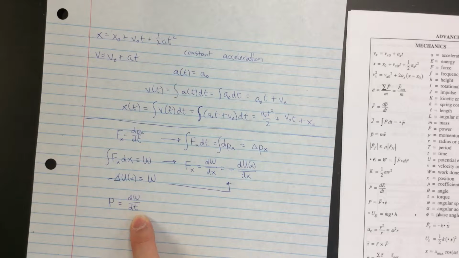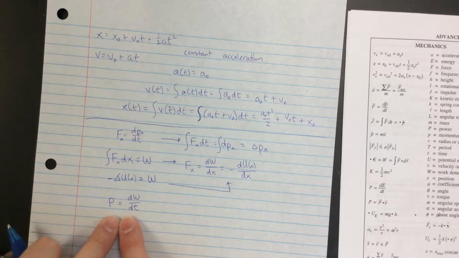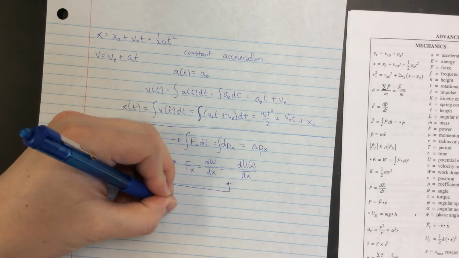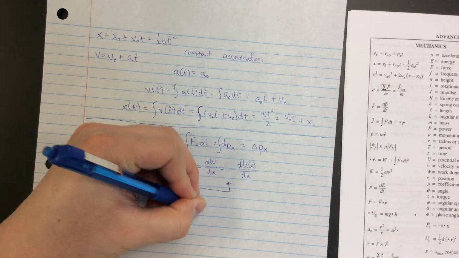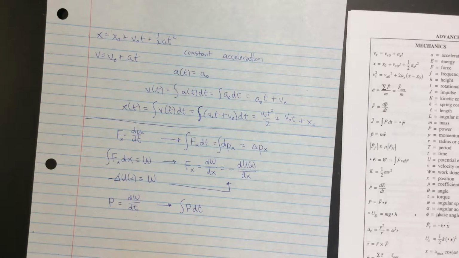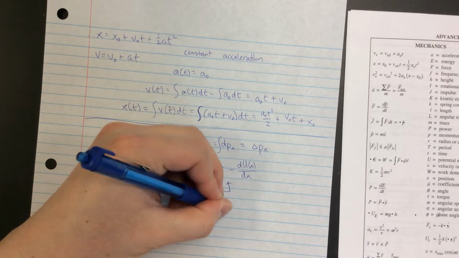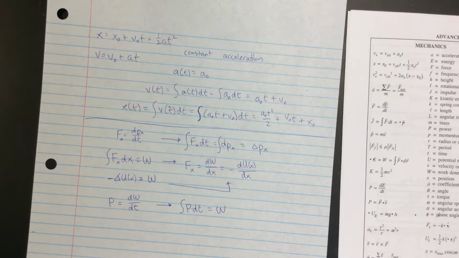They're different. As you do work over time, that is related to your power. So then, conversely, if you have a certain amount of power applied over a certain amount of time, that should also lead to the amount of work done.